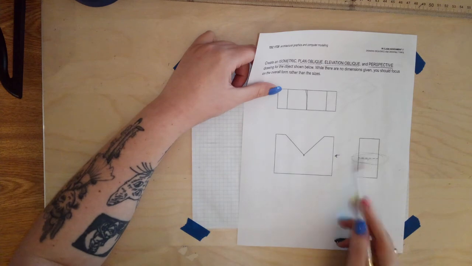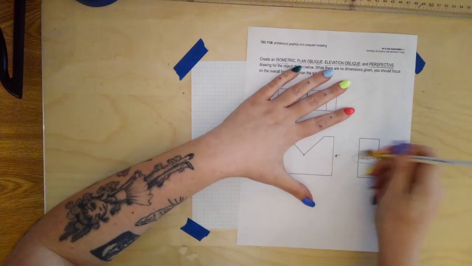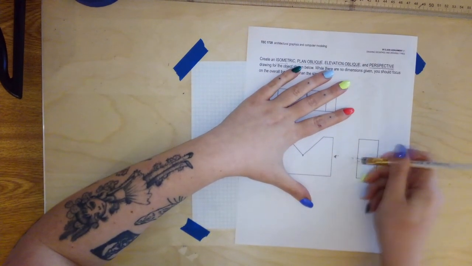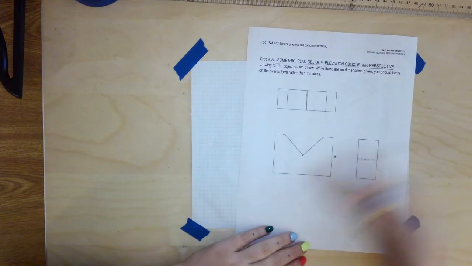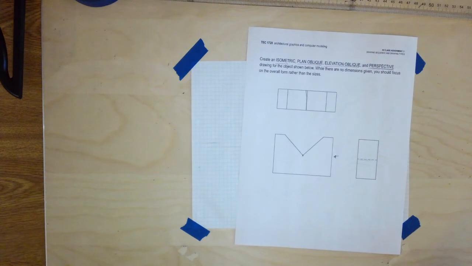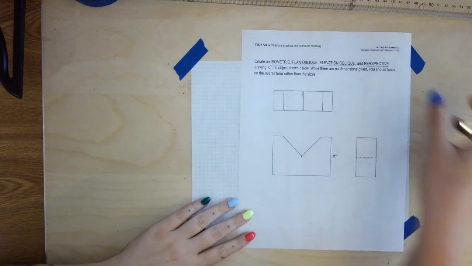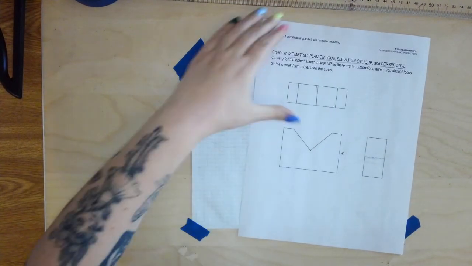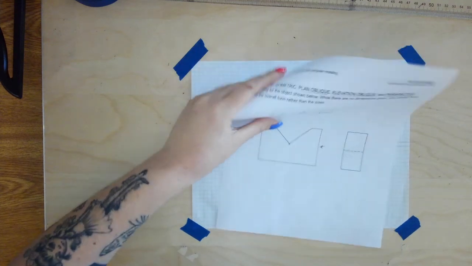That's why we would show it with that dash line to help communicate that something is going on there, it's just not visible in this particular view. We'll go over that a little bit more on Wednesday, but I just wanted to clarify it for now. So we'll start off with an isometric.